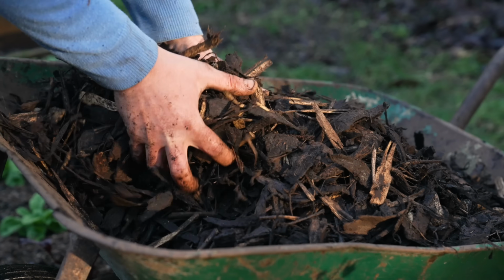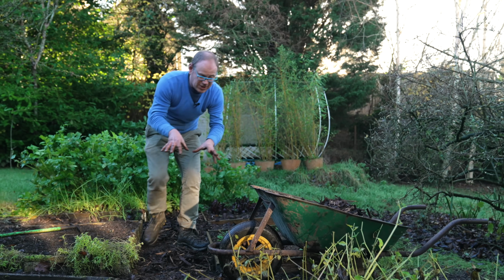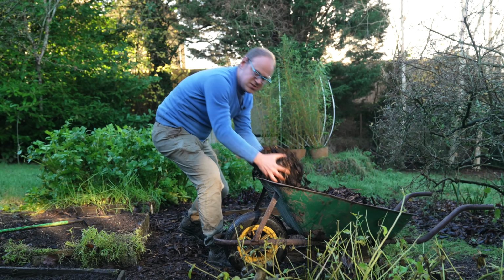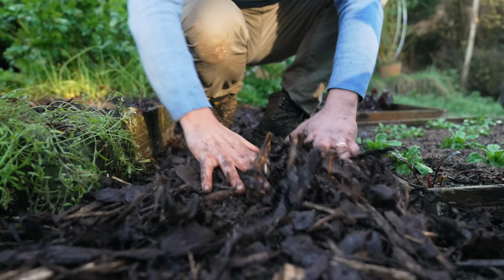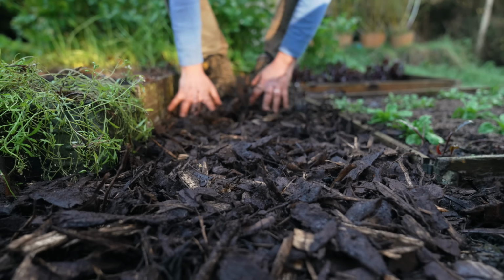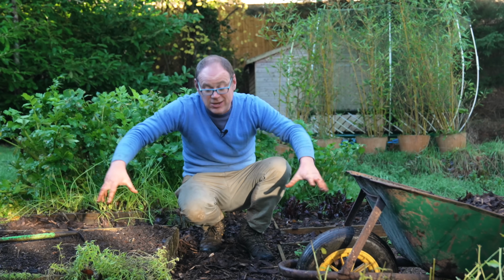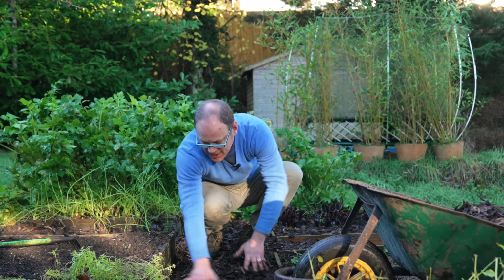The main way I use slightly woodier material like this is on my paths, where they help to keep weeds down and stop the paths sort of churning into a muddy mess. And then as they rot down into the soil beneath, they'll actually return nutrients that the plants in the surrounding beds can actually tap into as well.